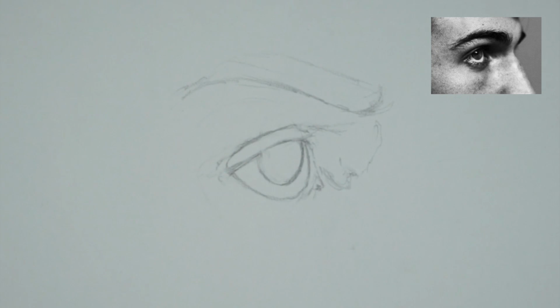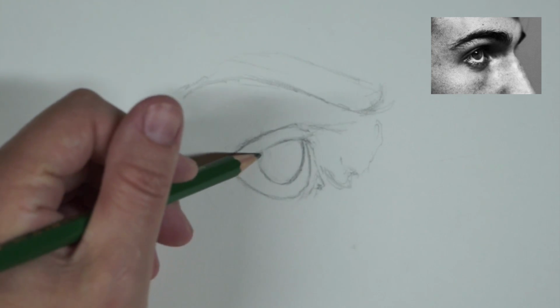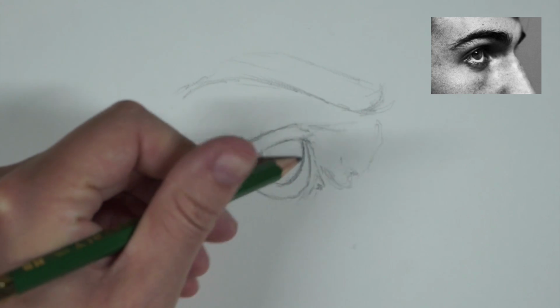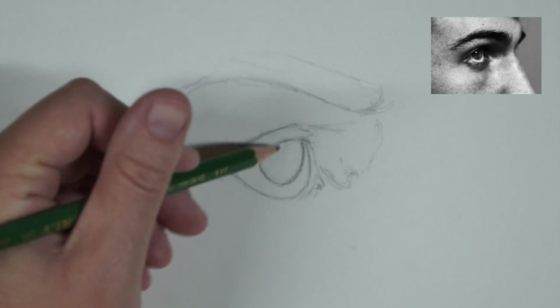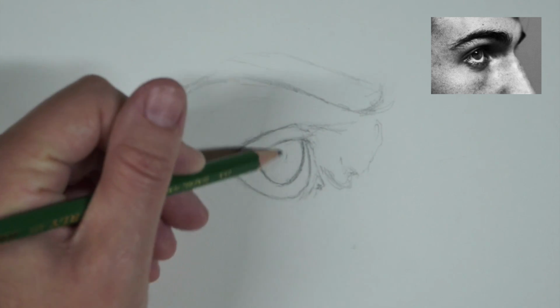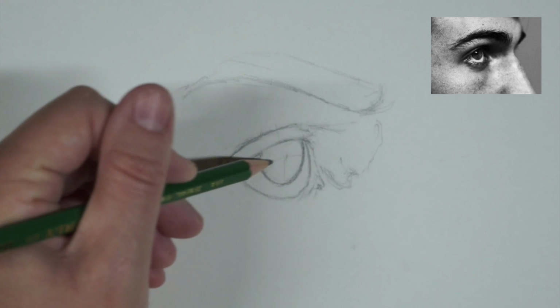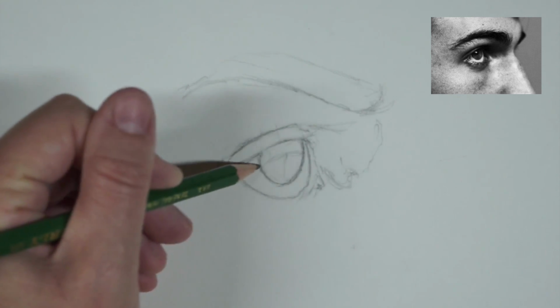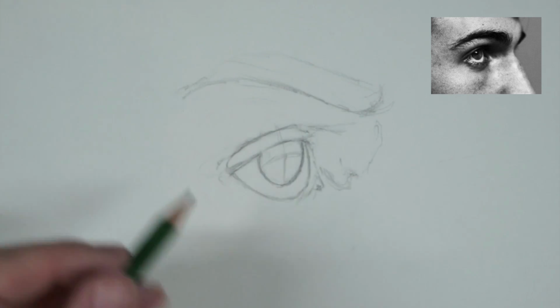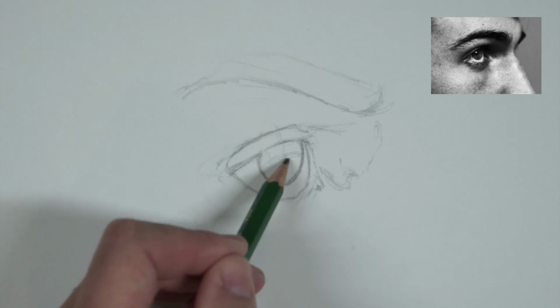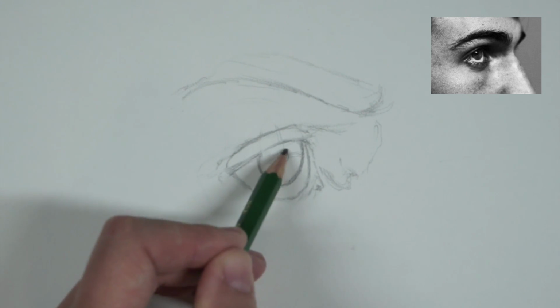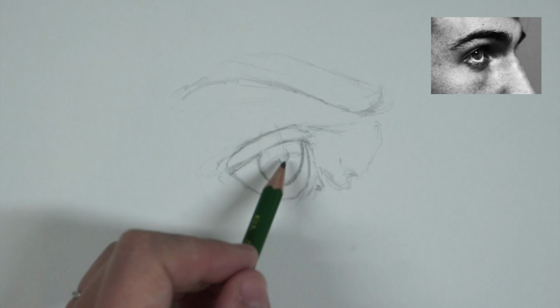All right. So we got that kind of cleaned up now. Let's add in the pupil. So we want that kind of in the center. I'm making my little plus sign to find the middle. And I curve it because obviously it's round.